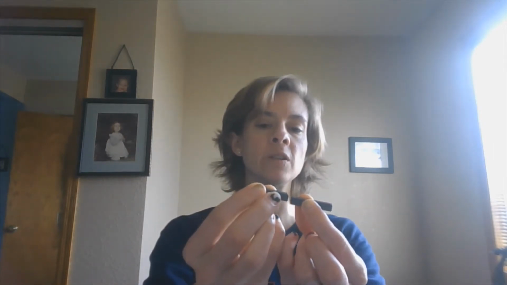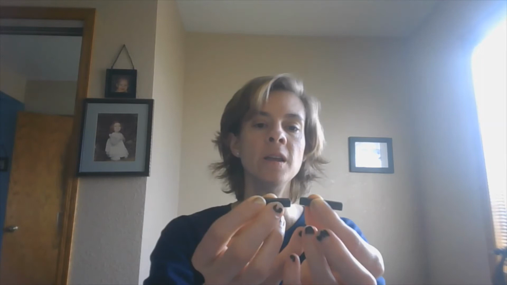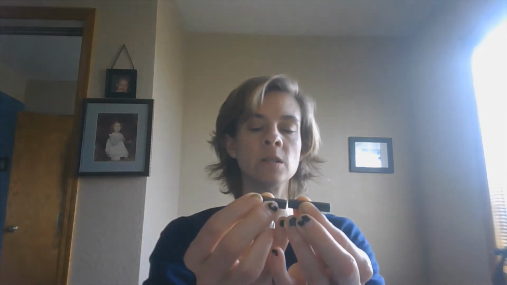Because there's a force, they pull together. There is a north and south pole. If I flip this one around, they do not want to stick to each other. There is a force pushing them apart. So I know these are the same poles, whether both north or both south. Those are the rules.